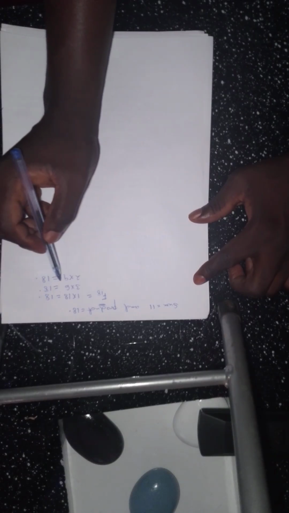We can have 1 times 18, which is 18. We can have 3 times 6, which is 18 still. We can have 2 times 9, which is 18. And those are the only factors of 18. So we are going to look for 2 numbers, which when you multiply, you get 18, but when you add them, you must get 11.